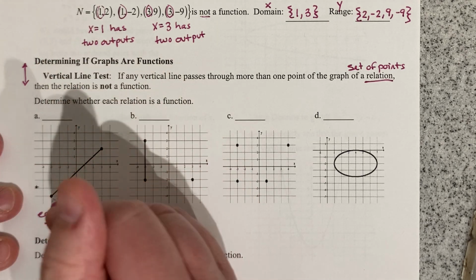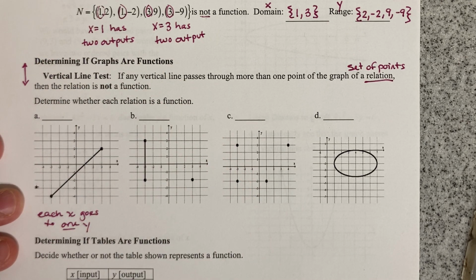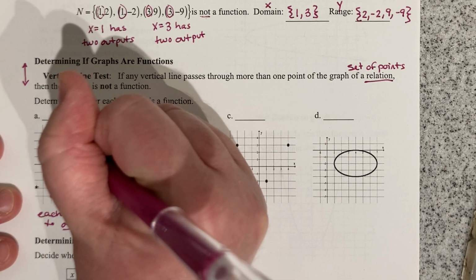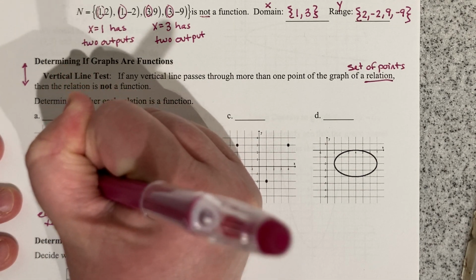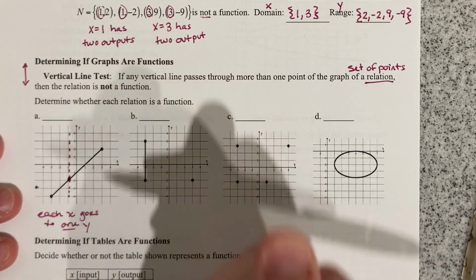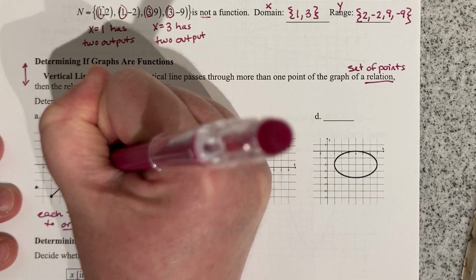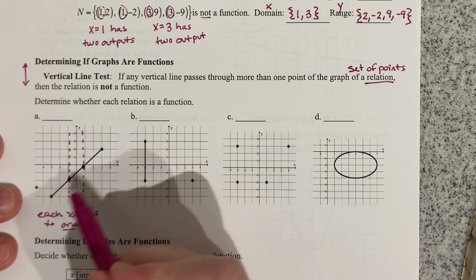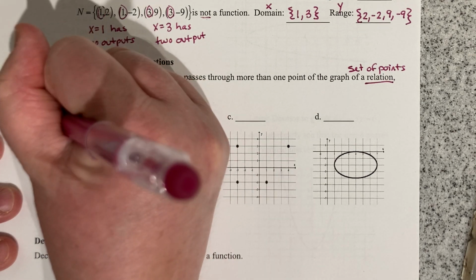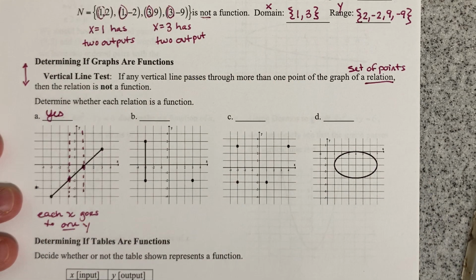But here, every x goes to 1 y. The vertical line test says that if I crossed this graph with a vertical line anywhere, left to right, it would only go through the graph once. That's another way to visually see that it's a function. So yes, this is definitely a function.